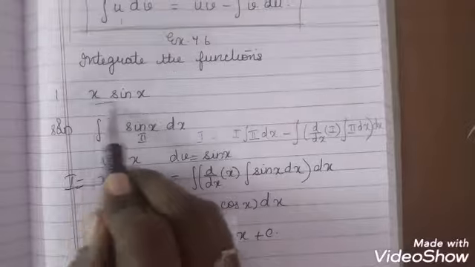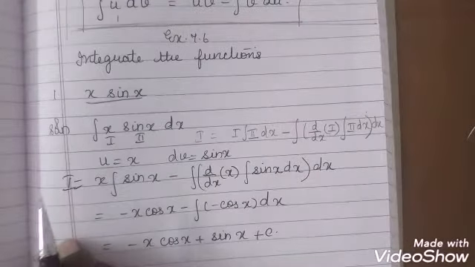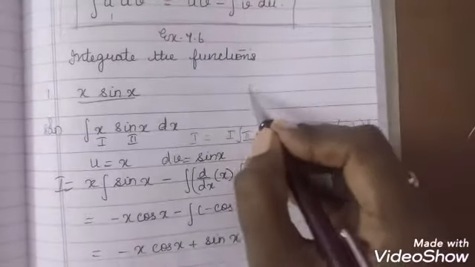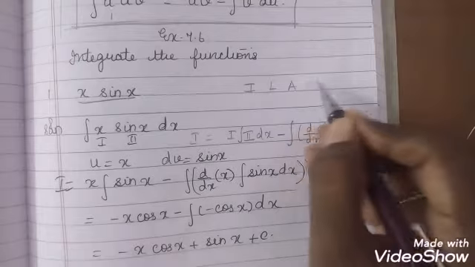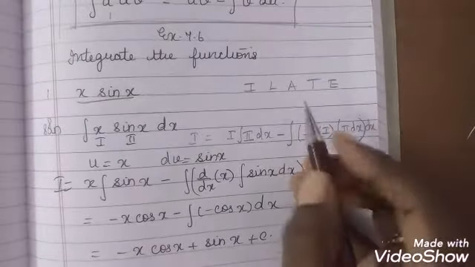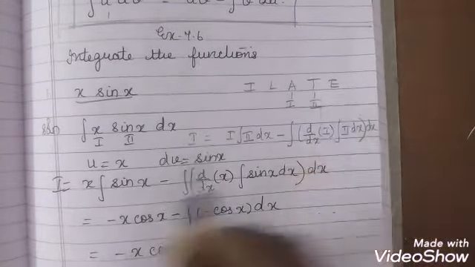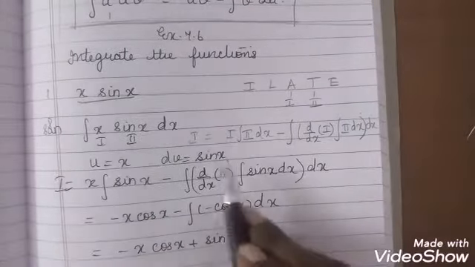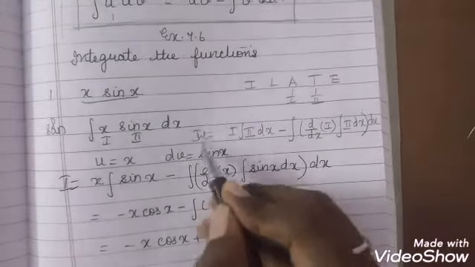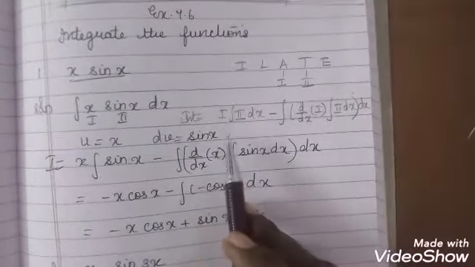Integrate the functions. The first one is nothing but x into sin x. I already told you how you choose this, by using the ILATE method. So here, algebraic comes first and trigonometric comes second, so I have written them as 1 and 2 here. So what is your integral equal to? This is actually your integral. Don't confuse between these both.